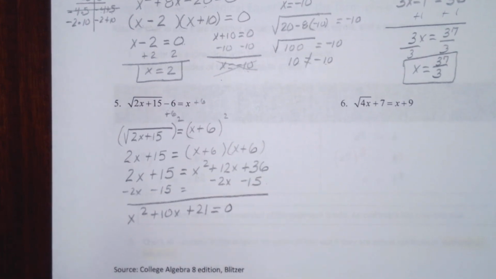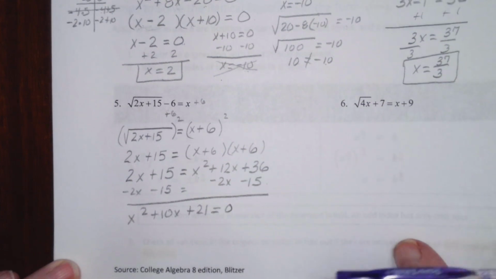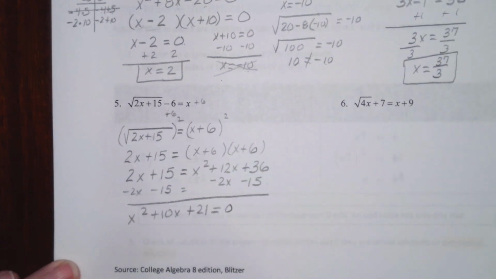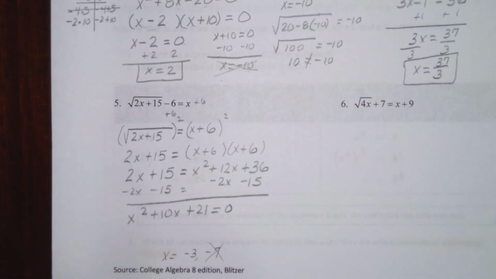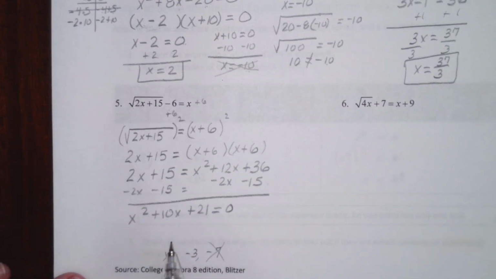And I'm going to let you finish that one out. When you check your answers, you should get that x is equal to -3 and -7, but -7 is not a good answer. All right, and if you don't get that, when you come to class, ask me about this and we'll go from there. Okay, I'll help you with that.